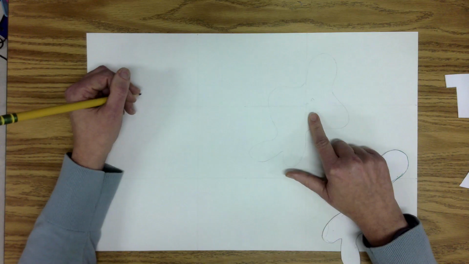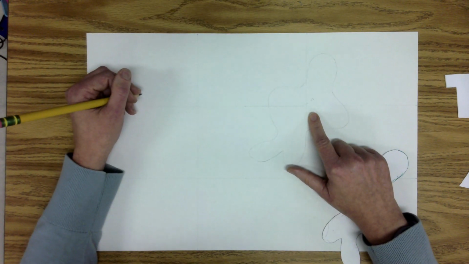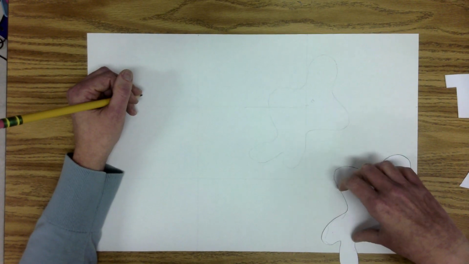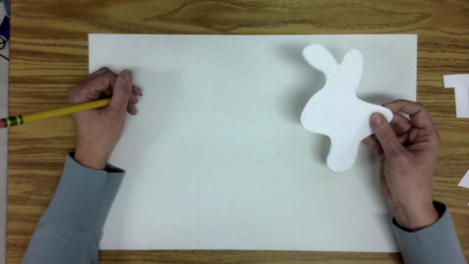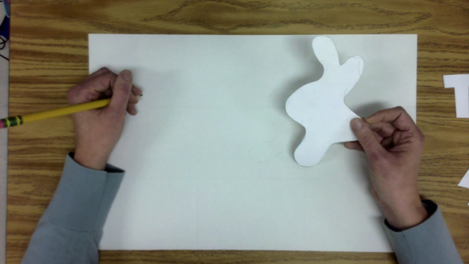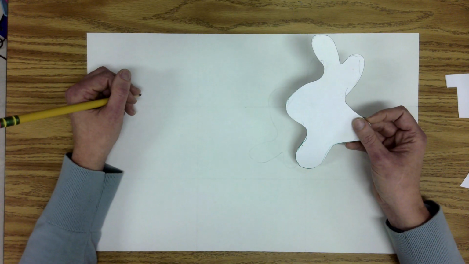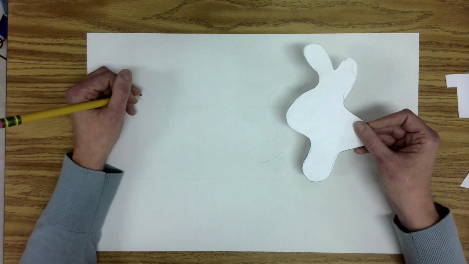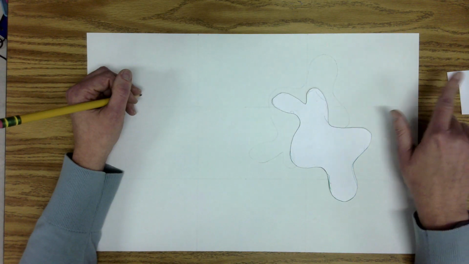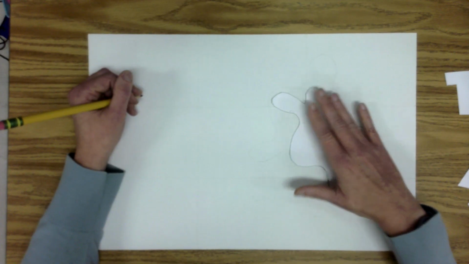I don't want any other shape competing with my focal point. So now we're going to use the principle of variety and repetition. I'm going to change around this stencil in a variety of ways and repeat it all over here. So we're only going to focus on this shape, not my overlapping one.